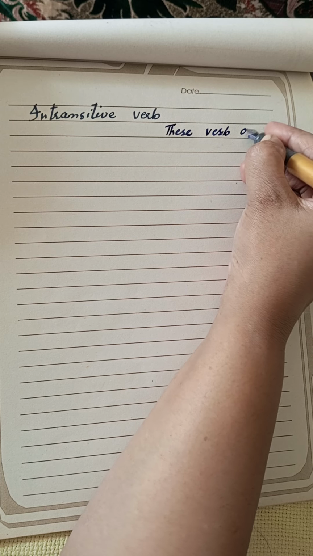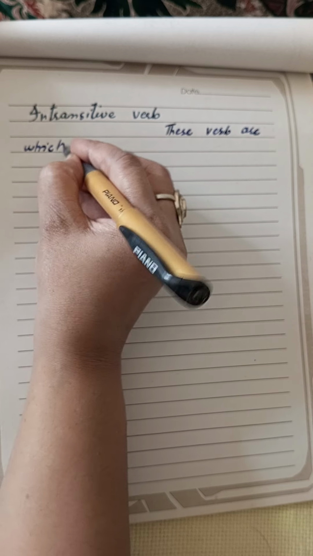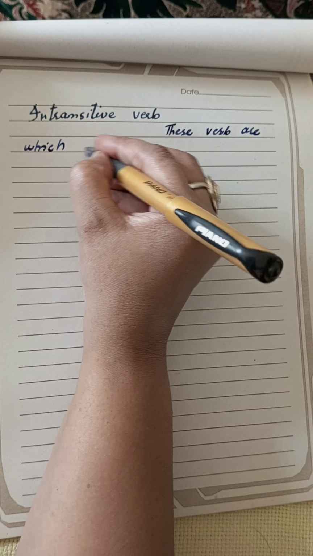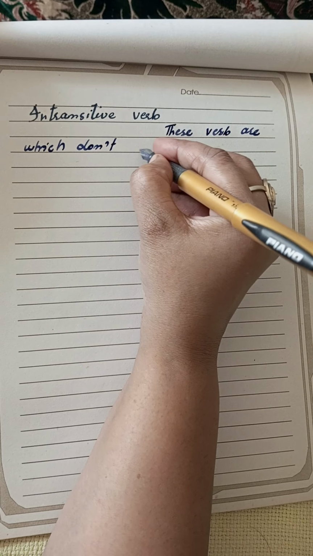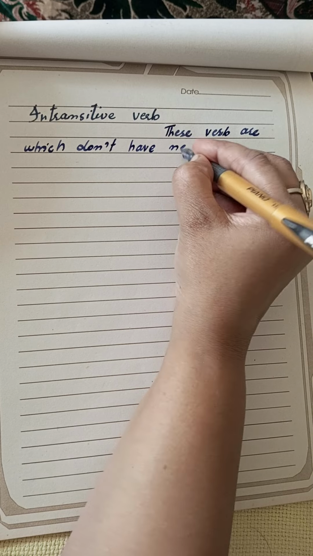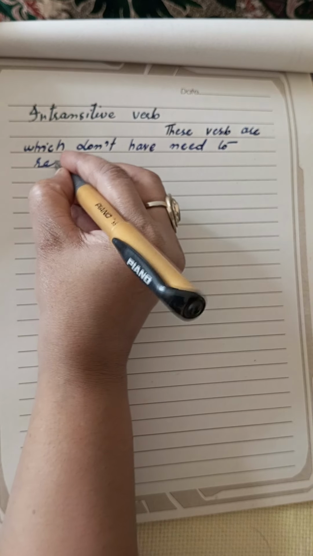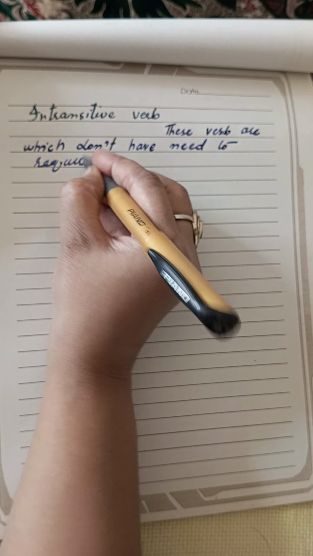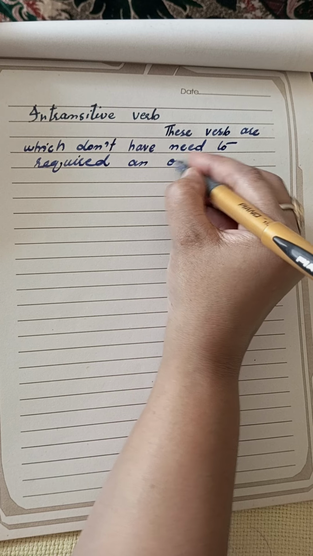These verbs are which don't need to require an object.